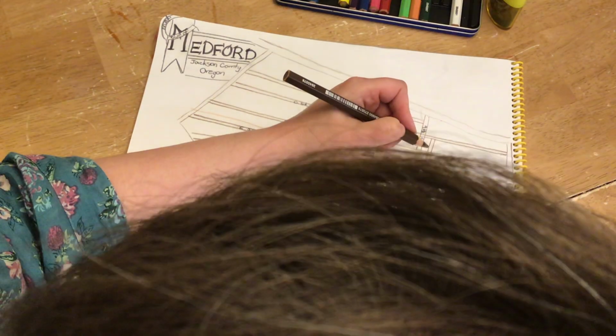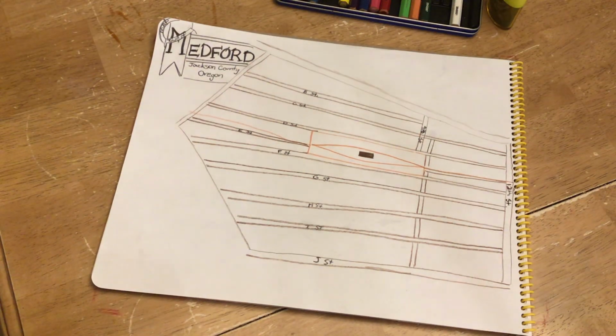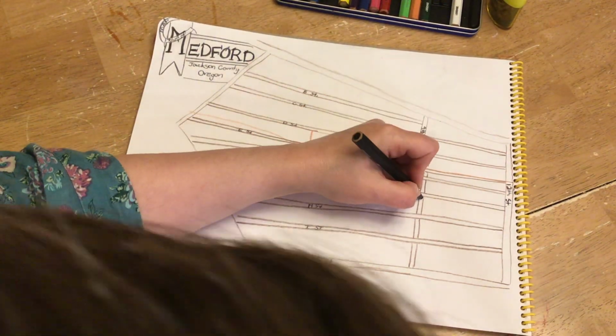There's a street that goes from here along the side of the railroad depot, which is going to be, any guesses? You're right, it's 10th Street. And 10th Street goes all the way down to J Street. Just gonna go from line to line here. Here we go. So that's 10th.